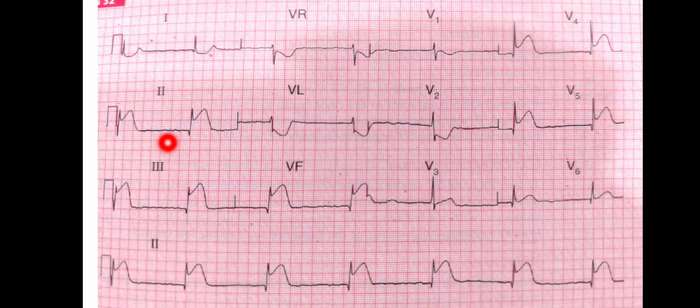Sometimes it is difficult to find the P wave, but still the rhythm is considered to be sinus if you are unable to fit it in any other rhythm. Then commenting on the axis: both lead 1 and AVF are upwards, so the axis is normal.